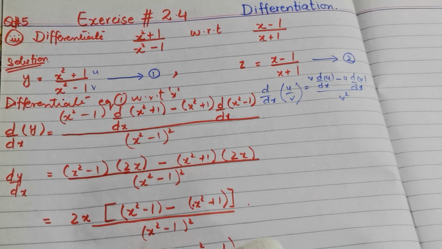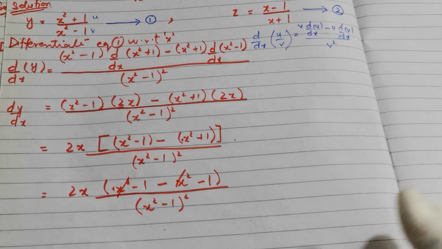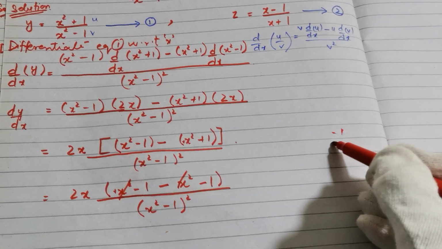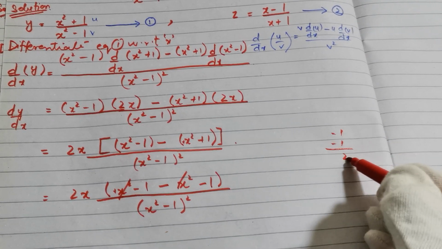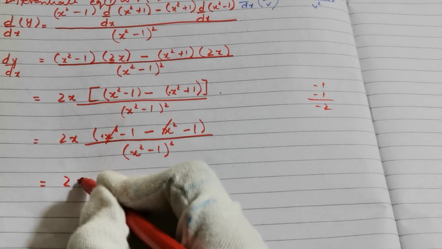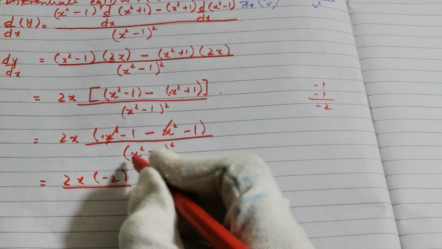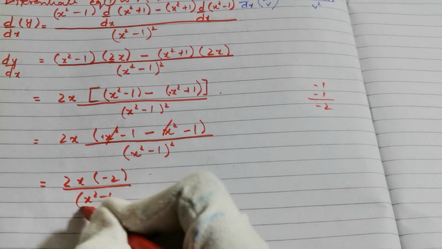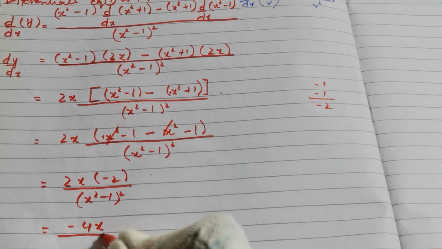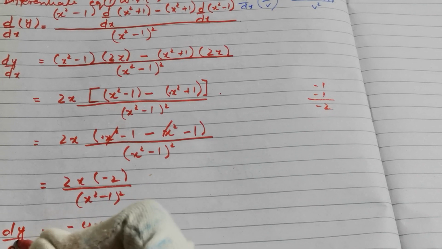Now positive x square and negative x square cancel each other, minus 1 minus 1, minus plus 1 plus 1, two signs minus. So 2x into minus 2, divided by x square minus 1 whole square. Now 2 twos are 4, minus 4x, whole divided by x square minus 1 whole square, dy by dx.